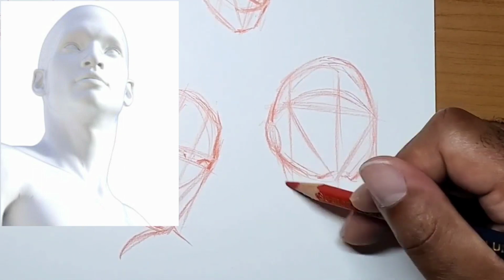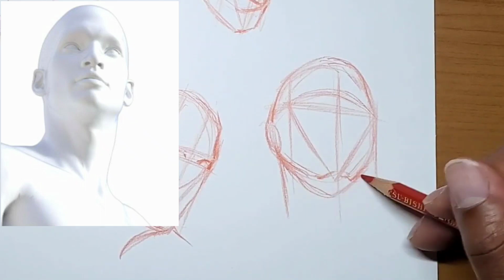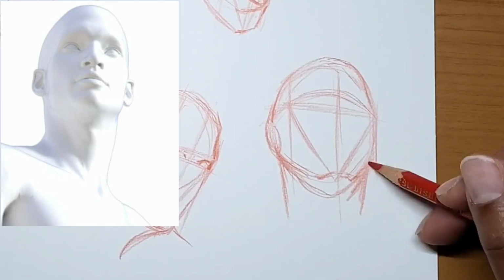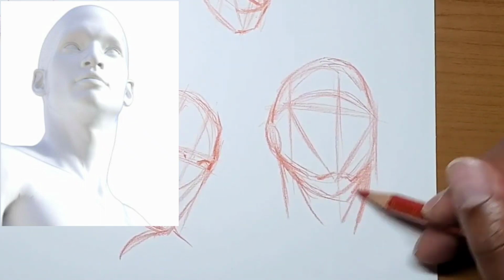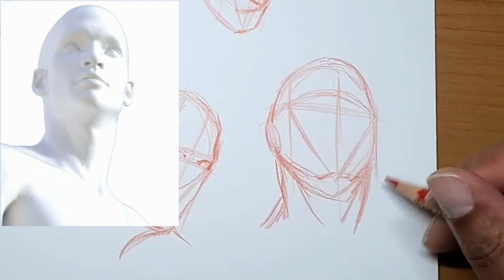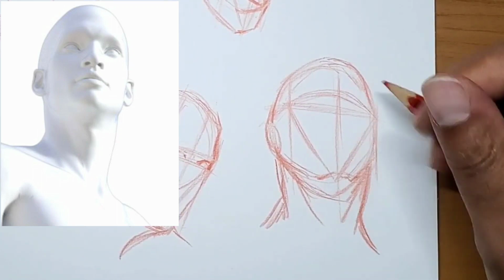Now I'm arching that chin, giving a little curve to it since he's looking up. Adding a neck there.